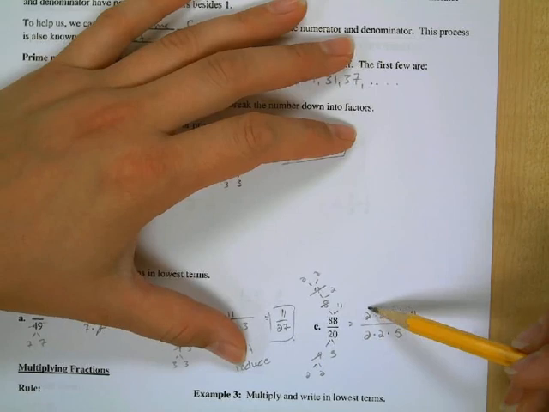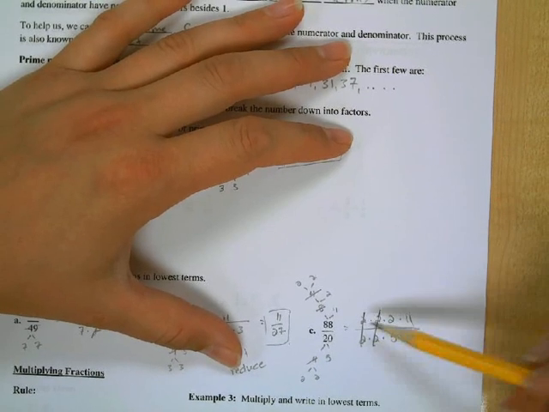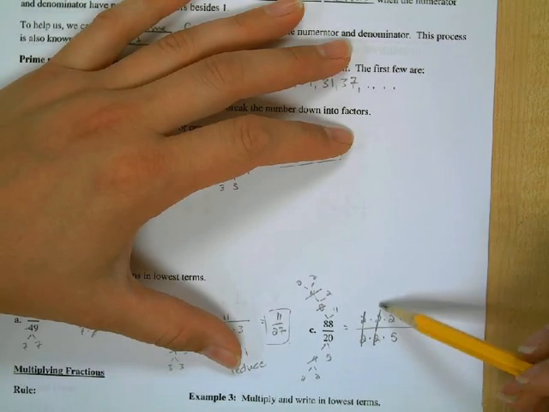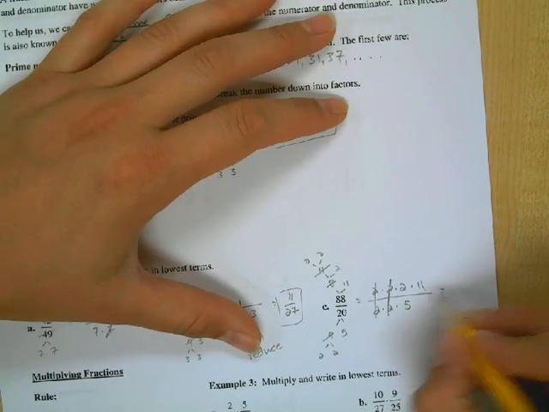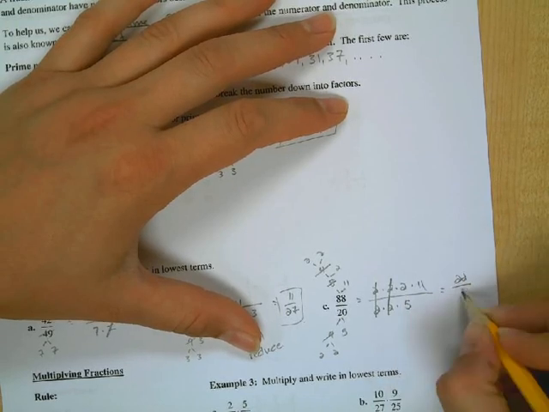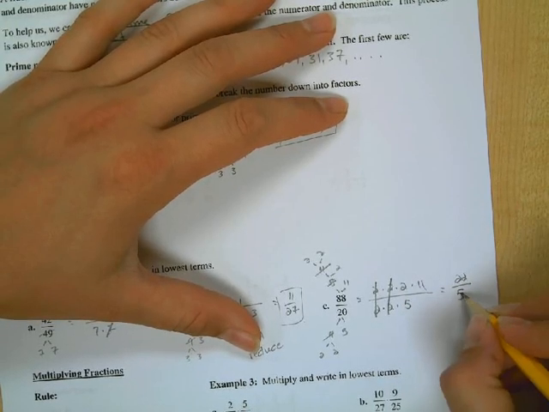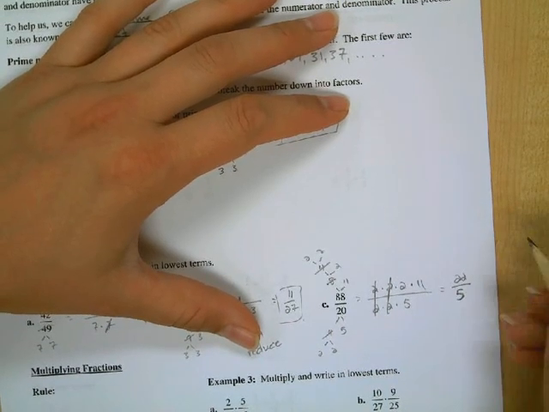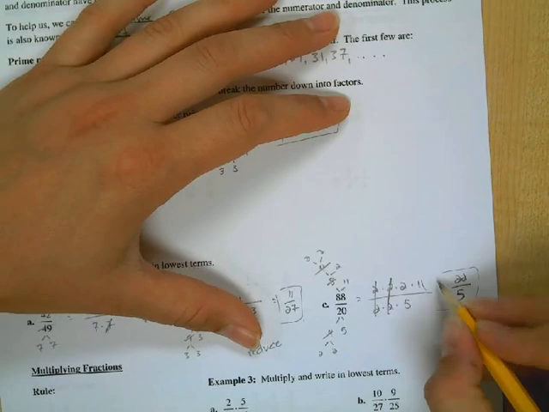So 2's cancel, 2's cancel. It's got to be a perfect 1-to-1. I can't just cancel them all out. Okay, 2 with 2, 2 with 2. And then I've got 2 times 11 is 22 left on top, and 5 left on bottom. Now you don't have to worry about mixed numbers just yet. We'll talk about those later on. Okay, so 22 over 5 is what you should have gotten for an answer there.